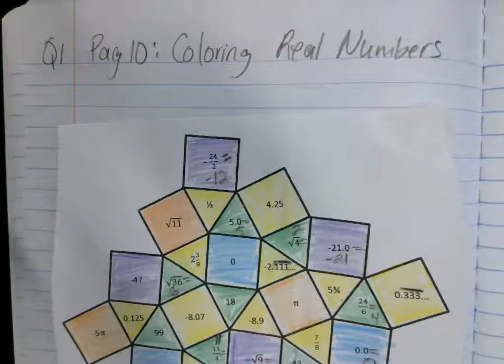Colton has 12. Can you put Colton's stuff up? Everybody got their supplies put back? Tatiana, slide your desk up, baby.